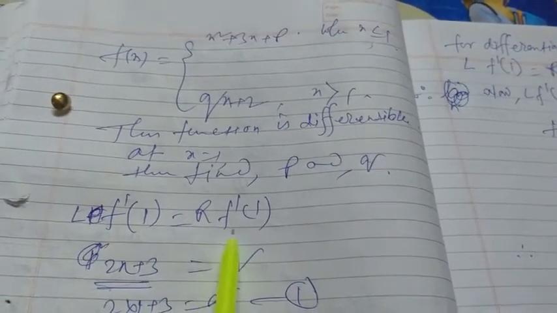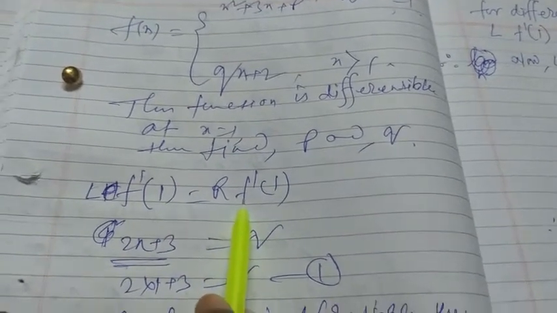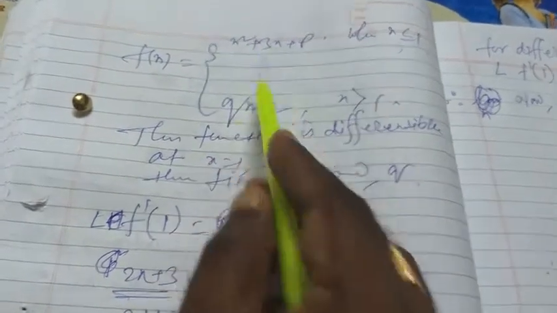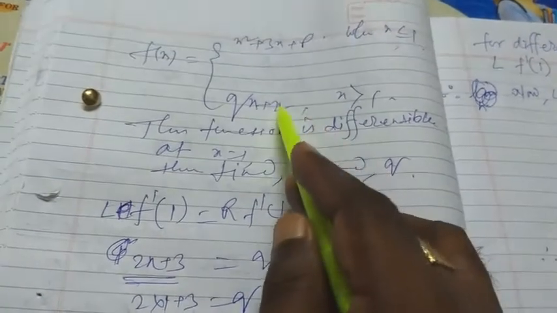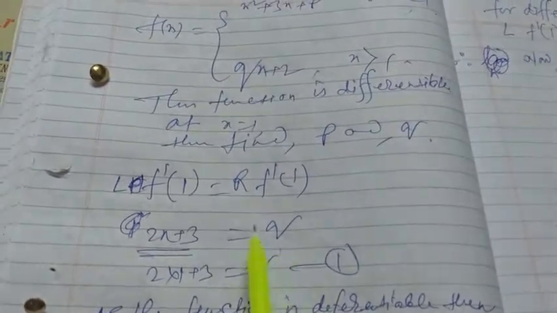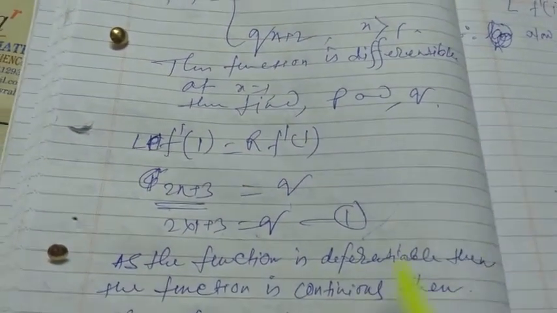Since for the differentiability test, left hand derivative Lf dash 1 and right hand derivative Rf dash 1 are both the same, and these equations are a short technique. The derivative of x square plus 3x plus p is 2x plus 3, and the derivative of qx plus 2 is q. This is left and this is right. Simply differentiate, put the point x equal to 1, and you get equation number 1.